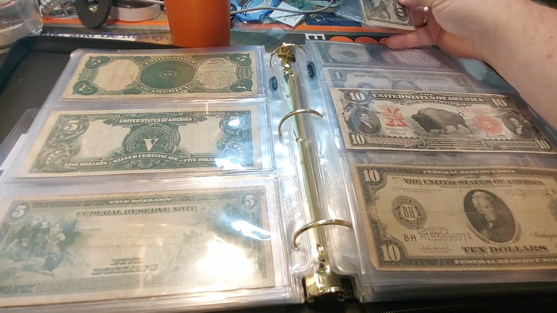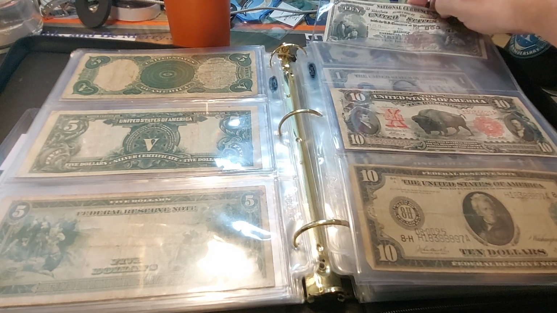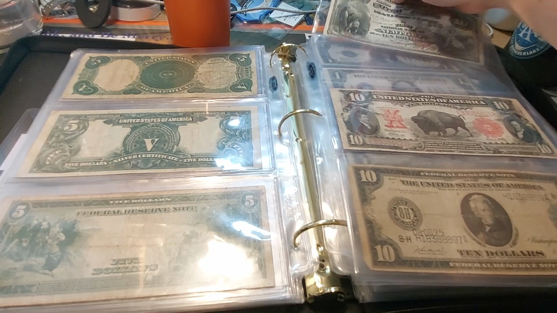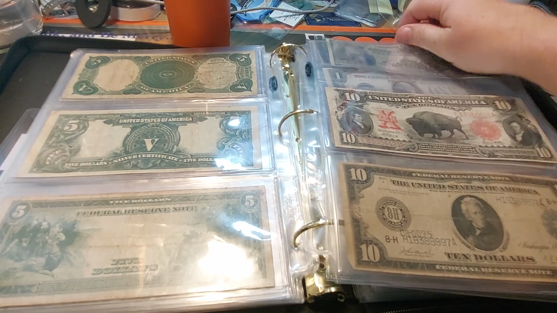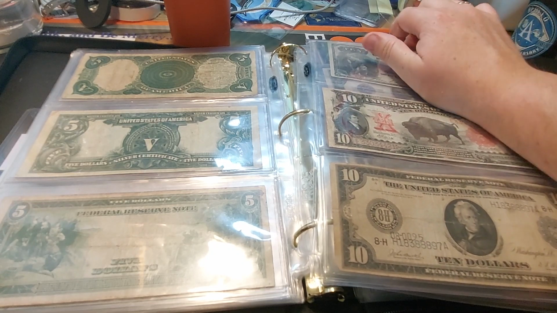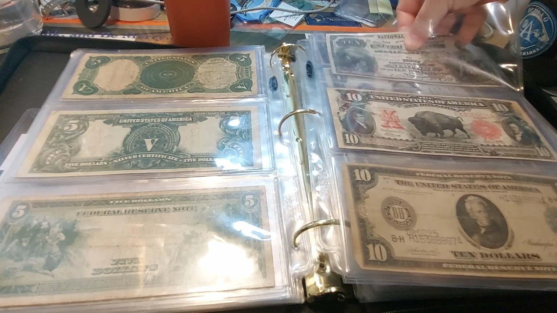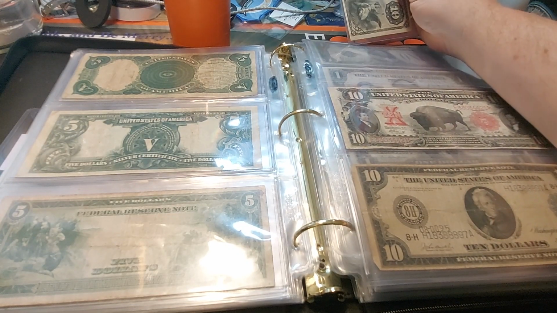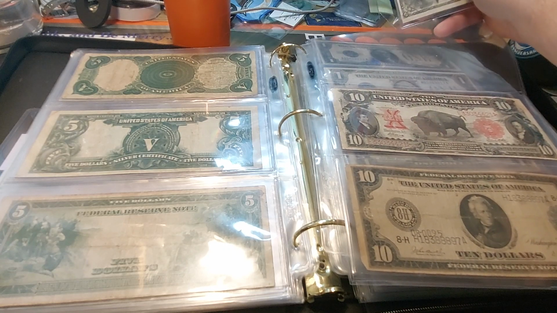And another important bill in U.S. history. Probably one of the most collectible. As soon as I get this back in a slot. Crap. Sorry. Not being very cooperative.